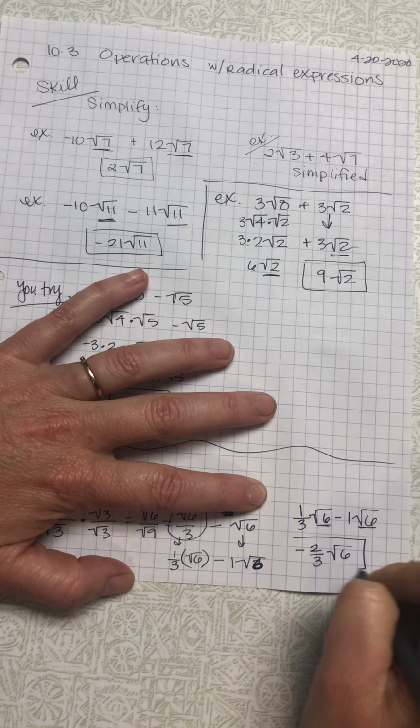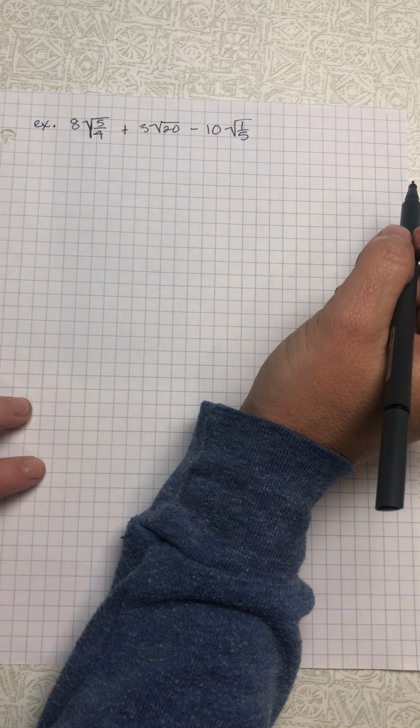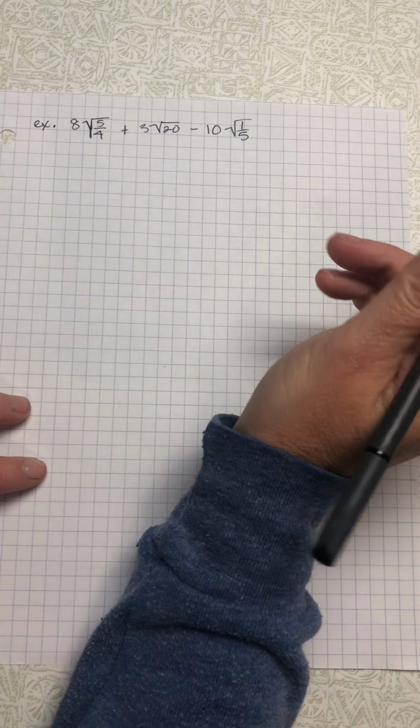Let's try another one. Okay. This time we're going to do a 3-term example. Let's say we have 8 times the square root of 5/4, and then plus 3 times the square root of 20 minus 10 square root of 1/5. Okay? So none of them are the same right off the bat. We're going to have to change all 3 of them.